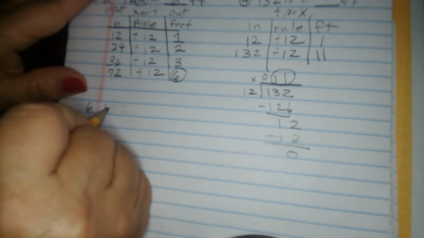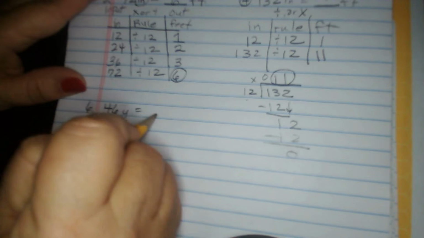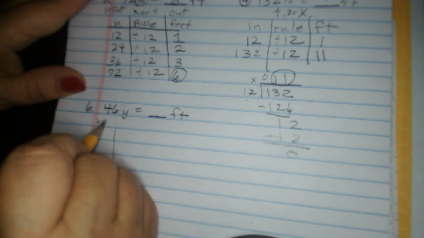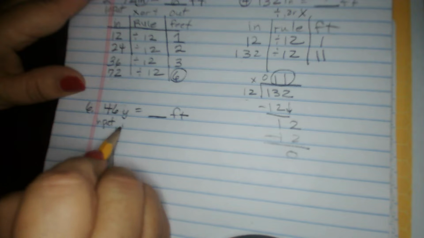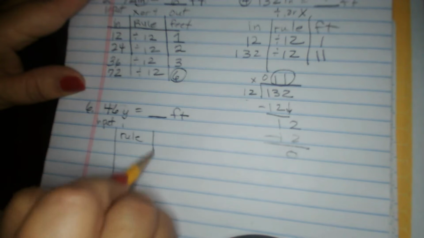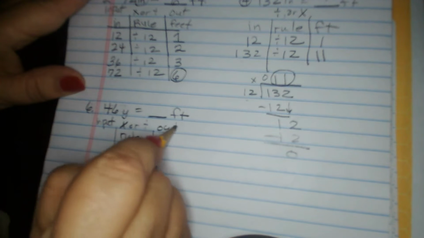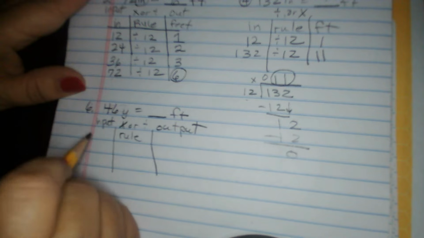On number 6, it was what again? 46 yards and something feet. So 46 yards equals how many feet? My input-output table. This is the input. This is my rule. And this is either going to multiply or divide. Do this every single time so that you don't get yourself confused.